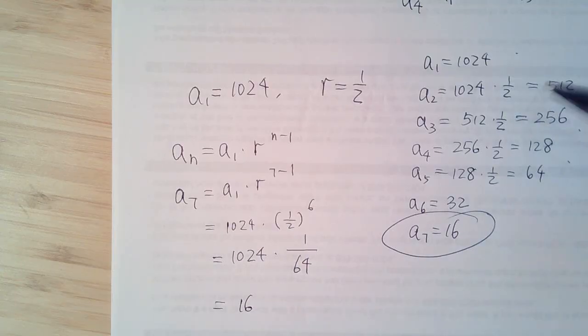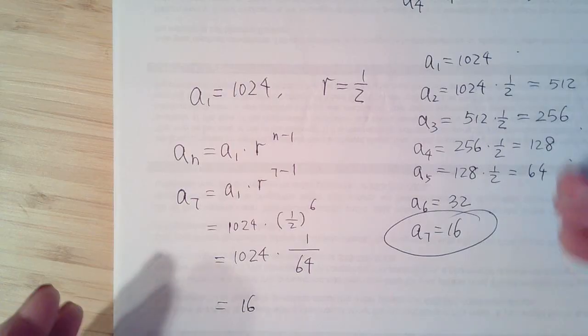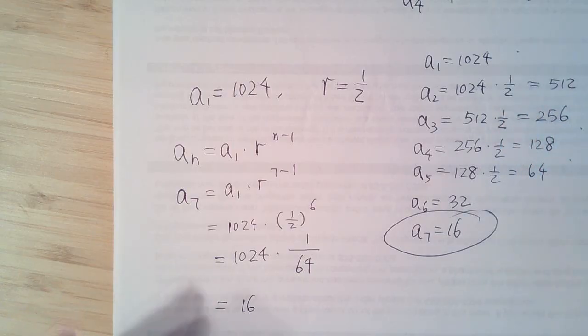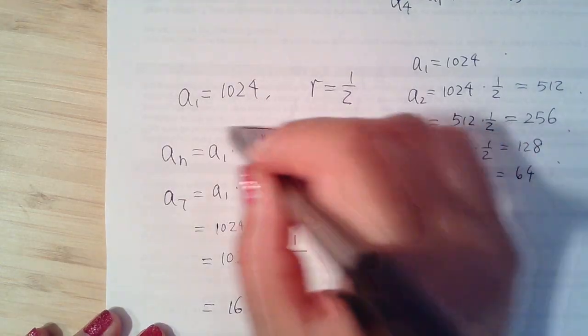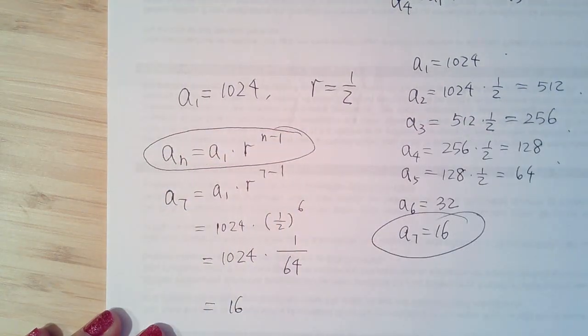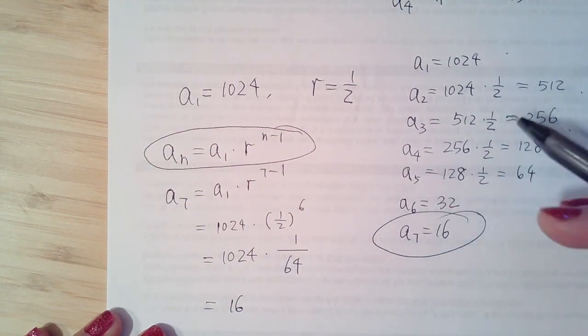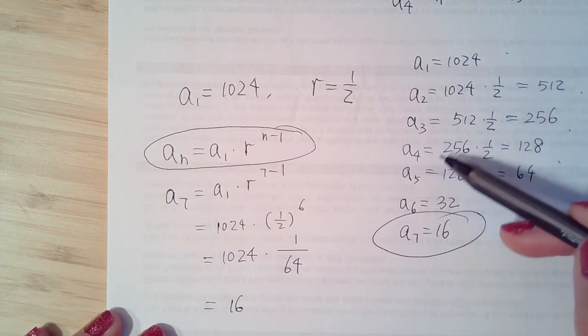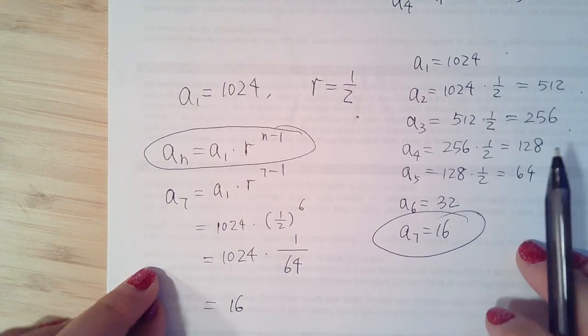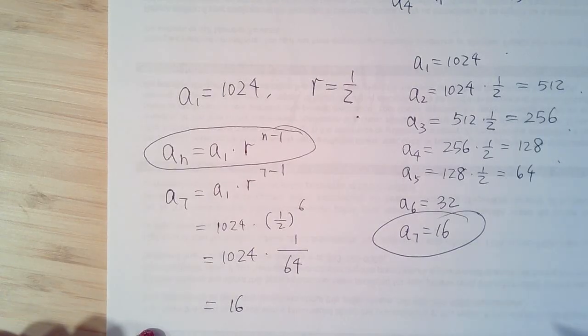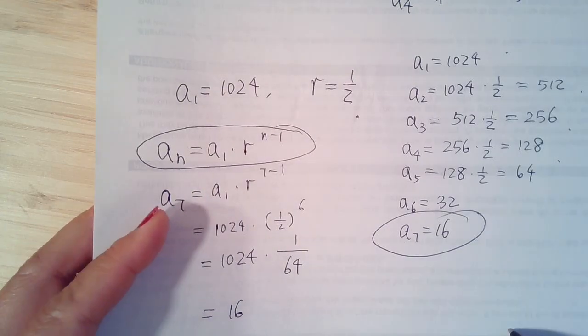Okay, so you get the idea that when I tell you it's a geometric sequence, you can use the formula to get to the nth term right away, or you can just get the term from the previous term just by multiplying by r. Multiply by r, you get it. So this is the geometric sequence.